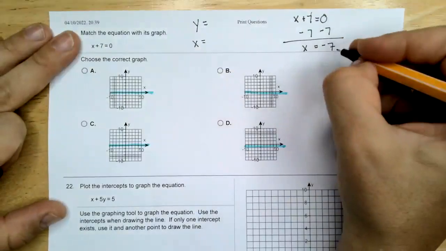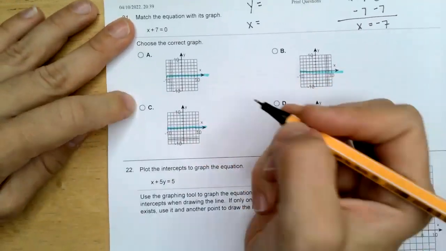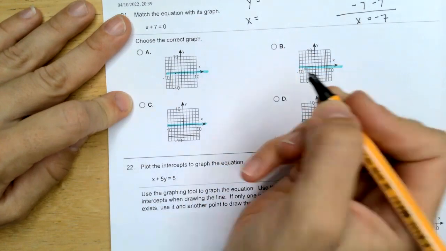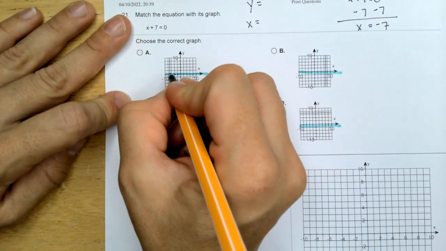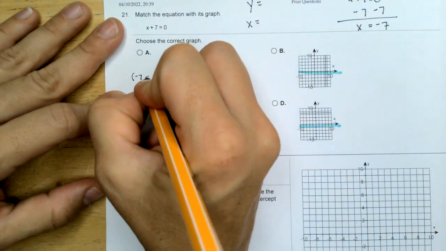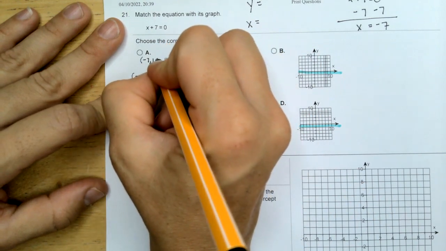For this equation, x is -7. I think this is counting by twos based on how close that is to the line. -2, -4, -6, -7. So this is the point -7, 0. Up here would be the point -7, 10.